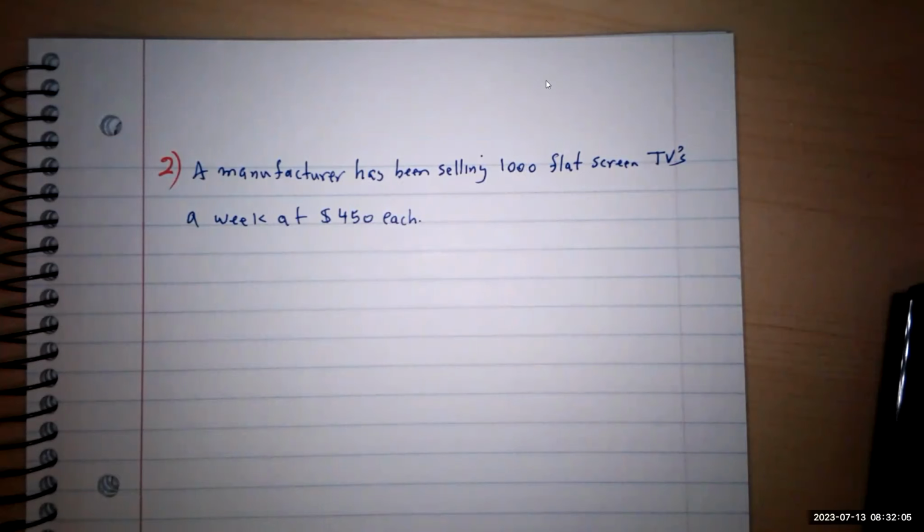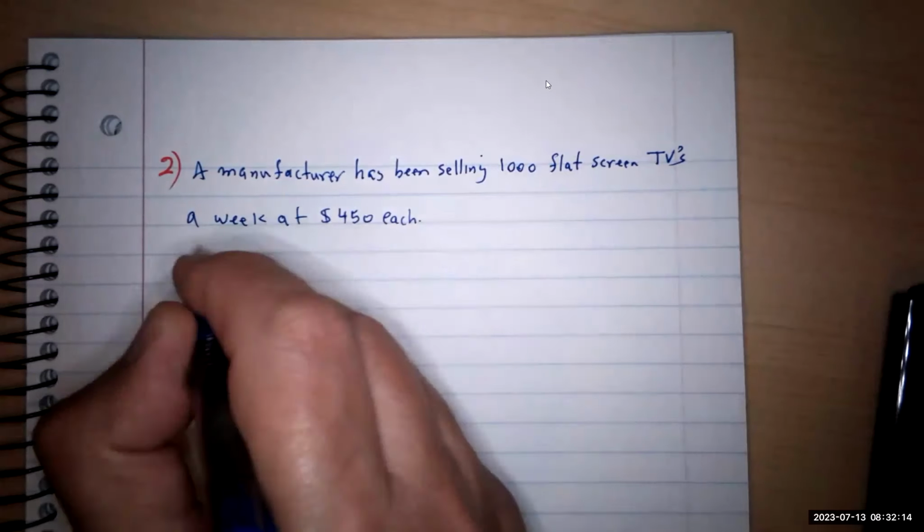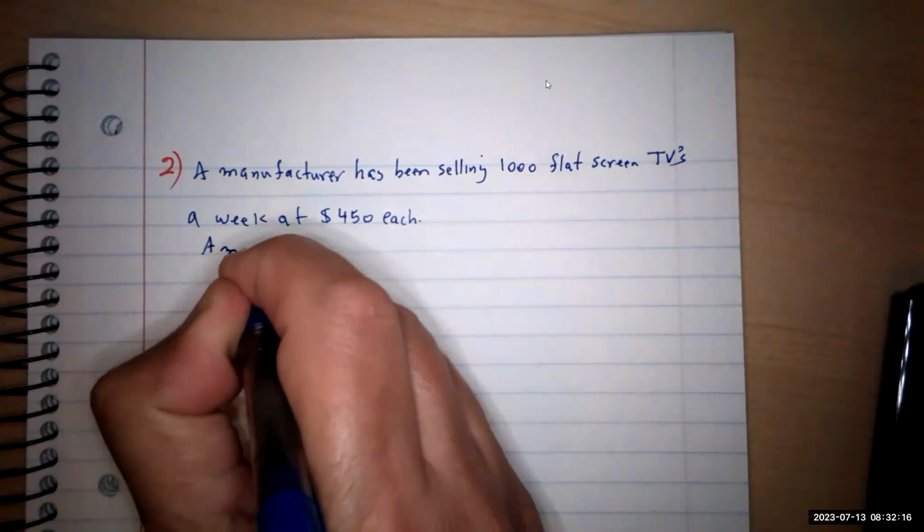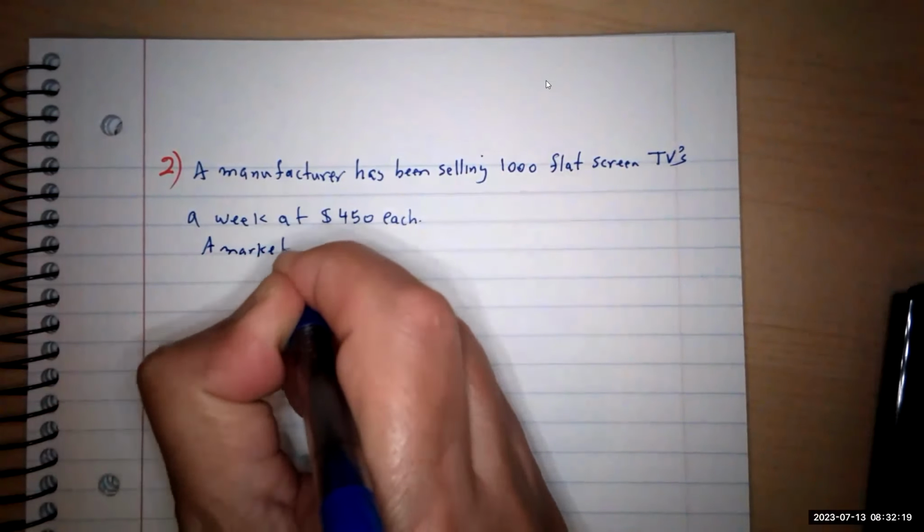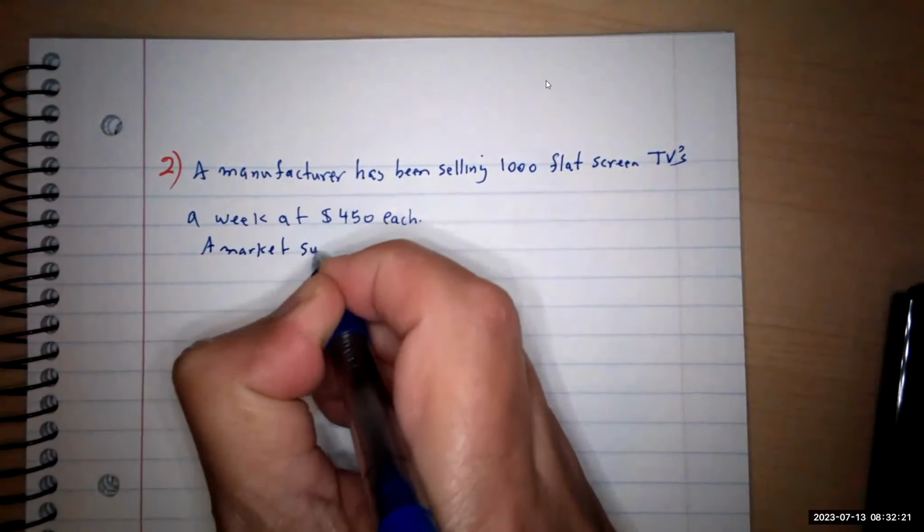So in order to make more money, they are going to reduce the price, offering some incentive. So we investigate and we find out a market survey.